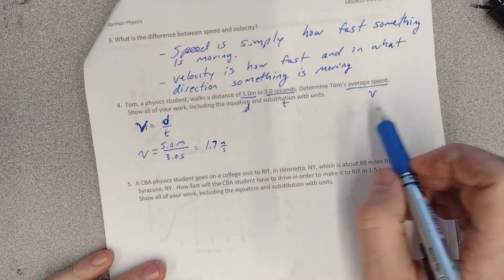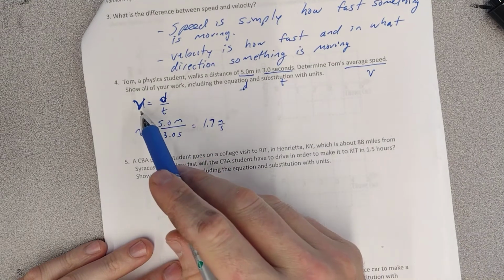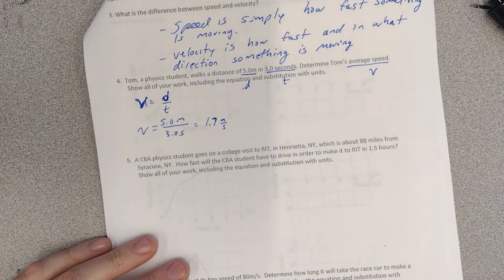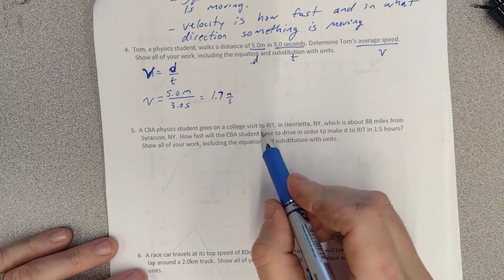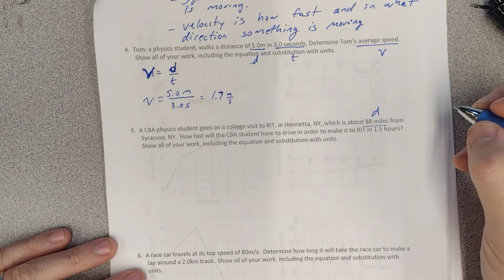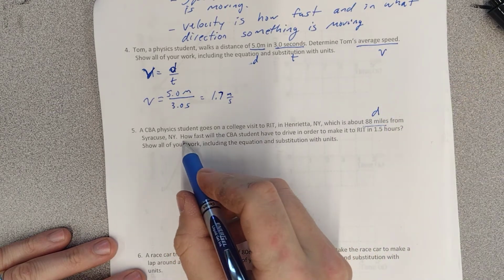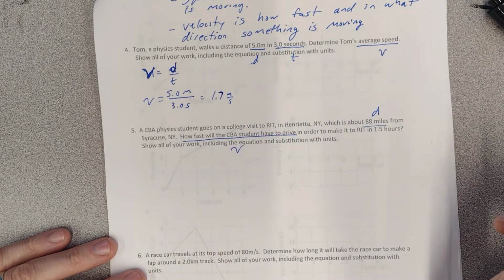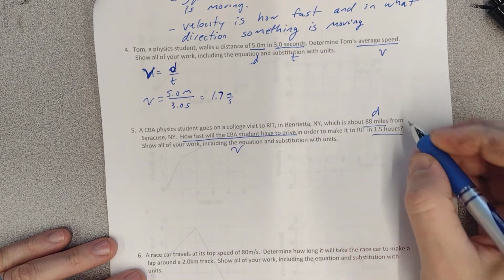All right, you identify the variables. There's the equation. Speed or velocity was distance or displacement over time. Number 5, a CBA physics student goes on a college visit to RIT in Henrietta, which is about 88 miles. That's our D, the distance. How fast will the CBA student have to drive? So we're looking for V in order to make it to RIT in 1.5 hours.